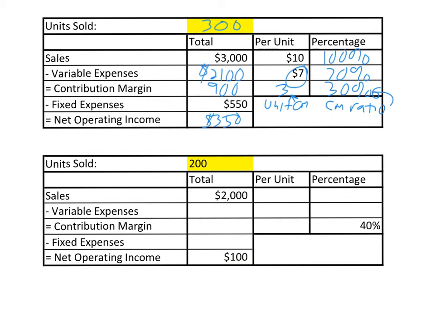One of the things I want to look at here is I know my total sales is $2,000, and we've already learned that if I'm given my units sold and my total sales, I should be able to figure out my selling price per unit. So that can be a good next step right there. I'm going to take $2,000 divided by 200 units, and I'm going to arrive at a $10 selling price per unit.